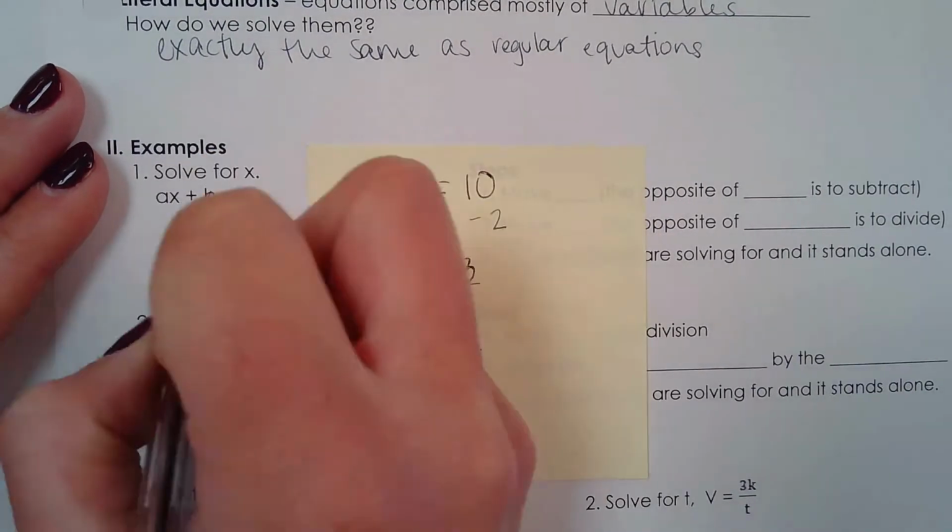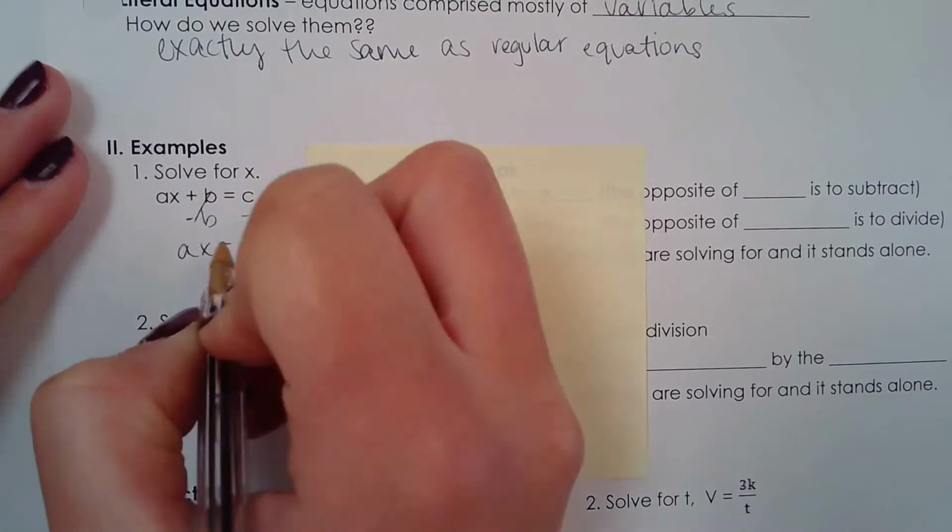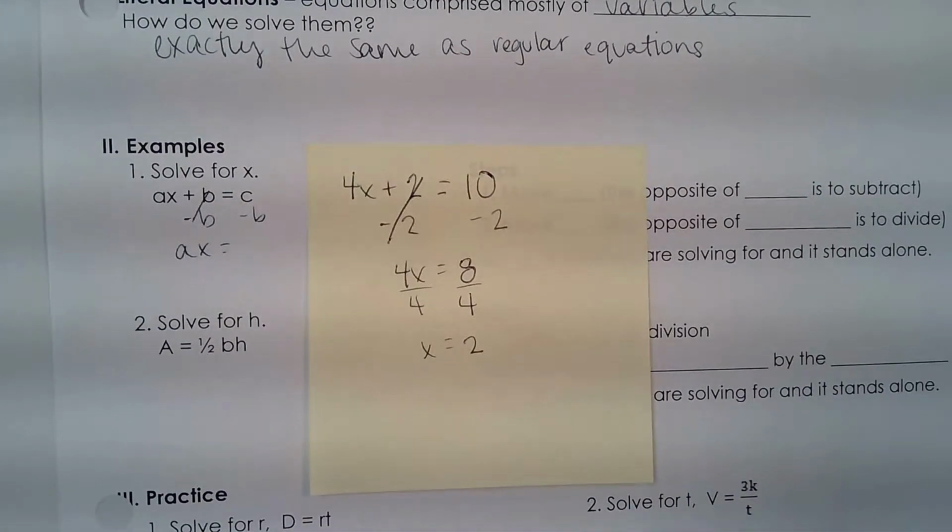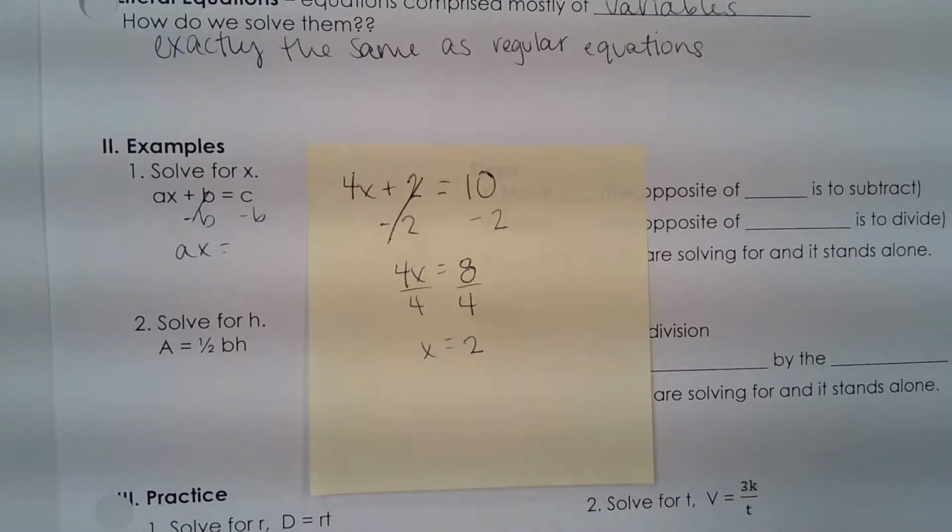Now here's where it gets a little bit different. Are c and b like terms? No. So can we combine them? No. So what do you think we need to write? C minus b. Can't do anything with it, so just leave it written out.